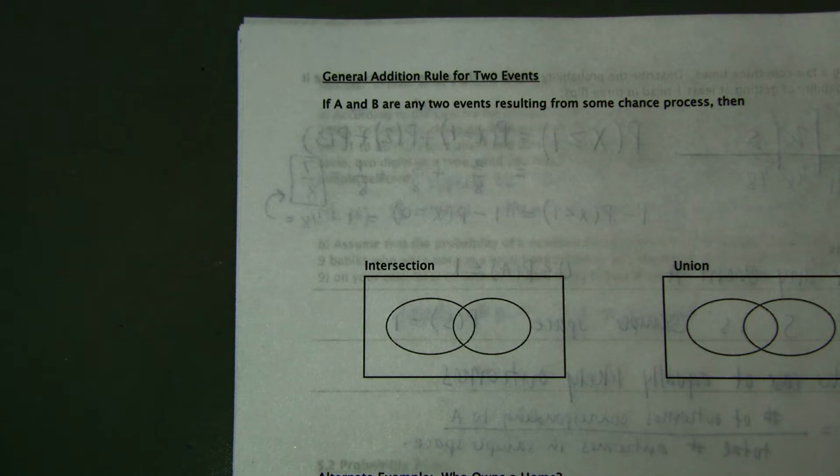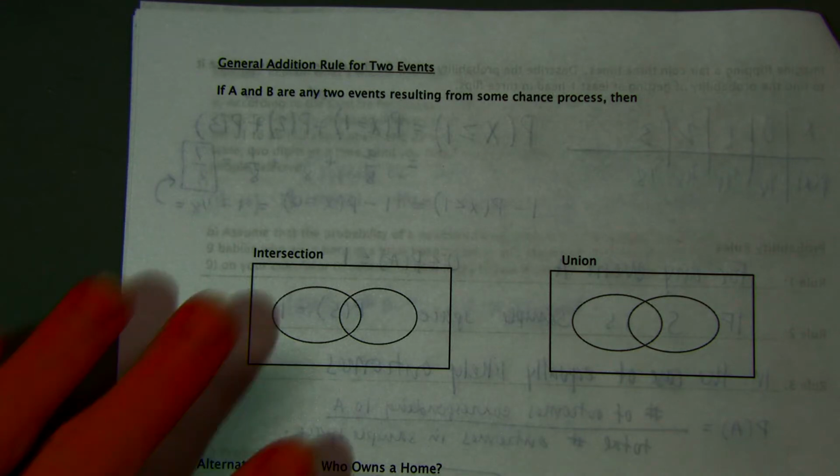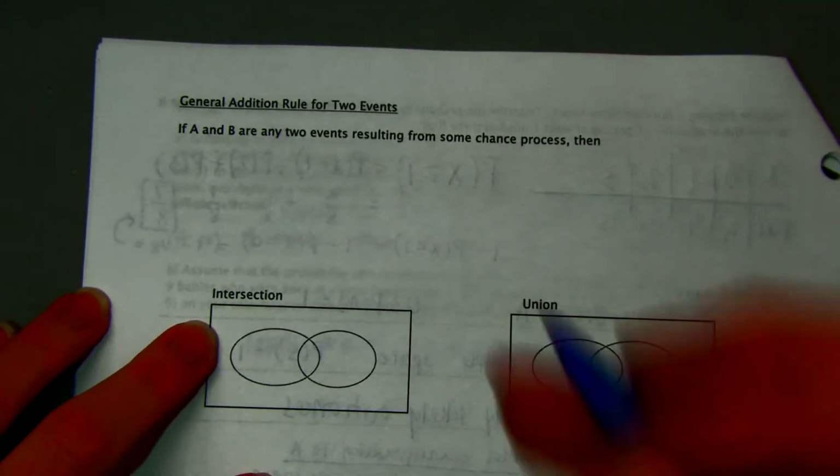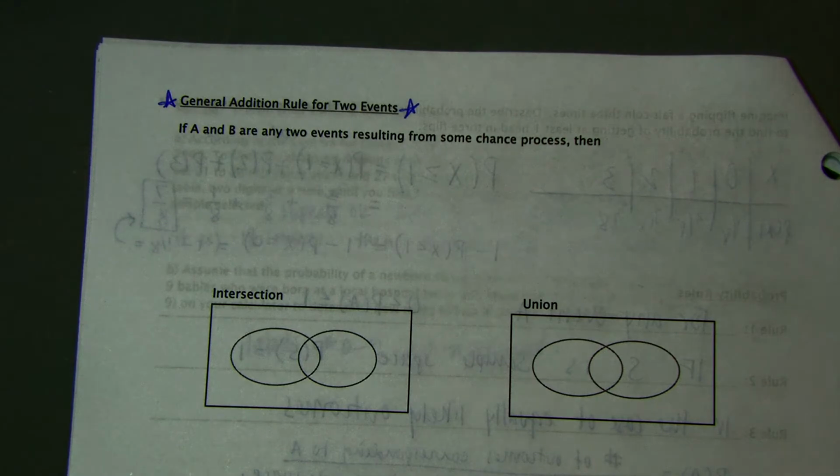All right, here we are with part 2. Okay, so then what if you are not disjoint, meaning that you're joined? So this is the general addition rule for two events, and this is for any two events. This one is on the formula sheet, and I'll show it to you in just a second.